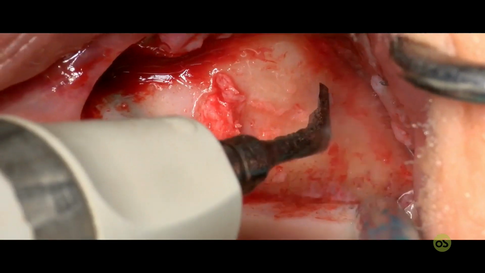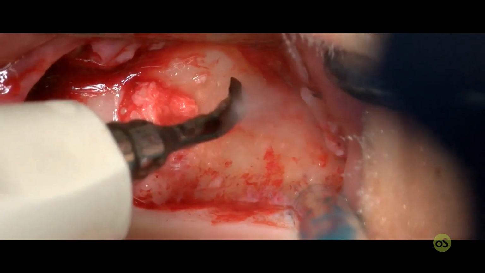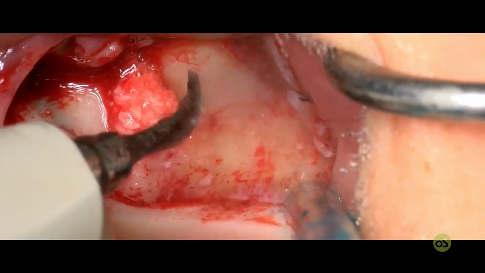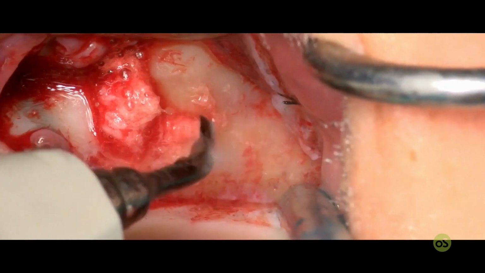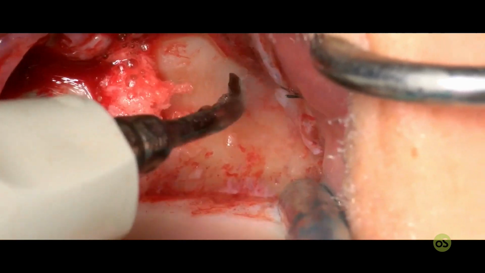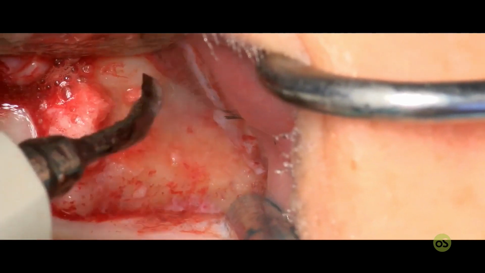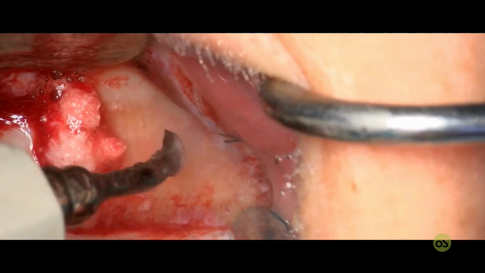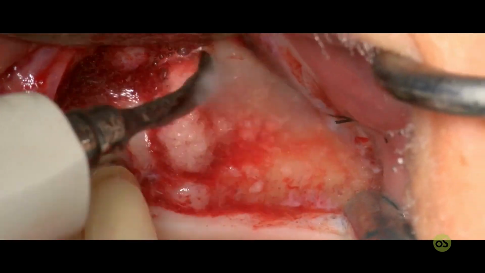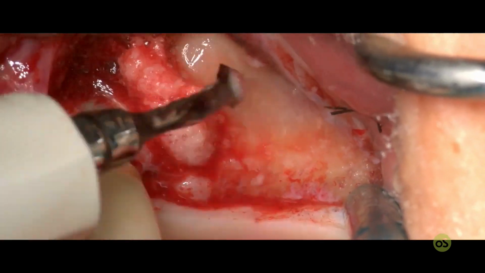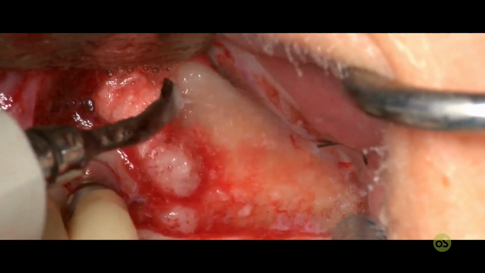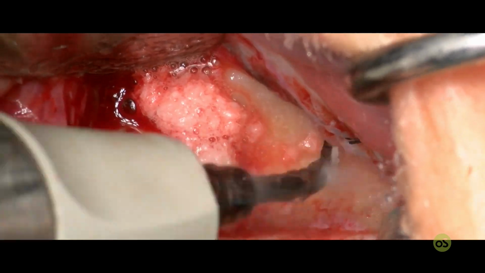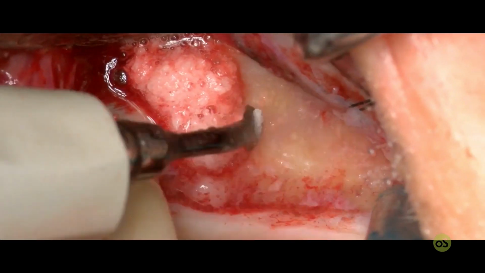The consuming technique is the most predictable technique to preserve the Schneiderian membrane integrity, to avoid the perforation. Because this technique is developed in order to reduce the thickness of the buccal cortical bone. The technique is done by the operator making an osteoplasty maneuver, very fast, as you can see, using the cavitation effect.